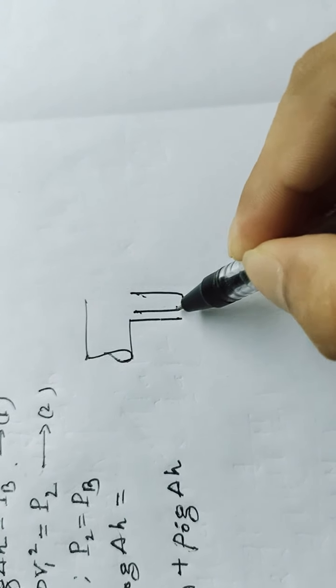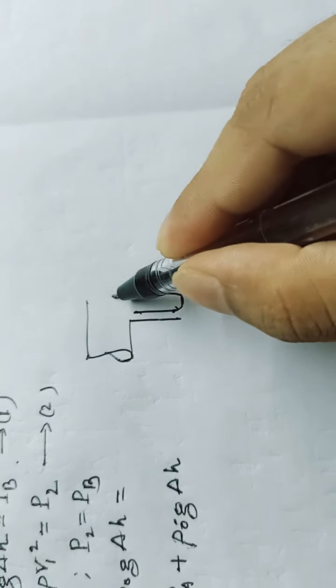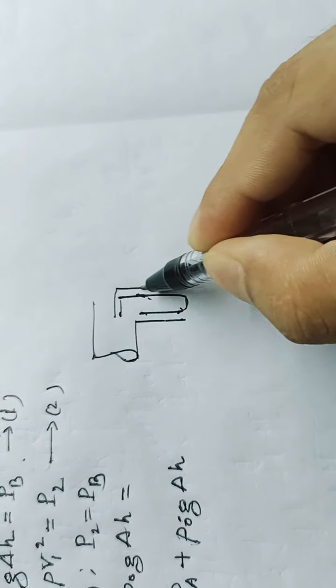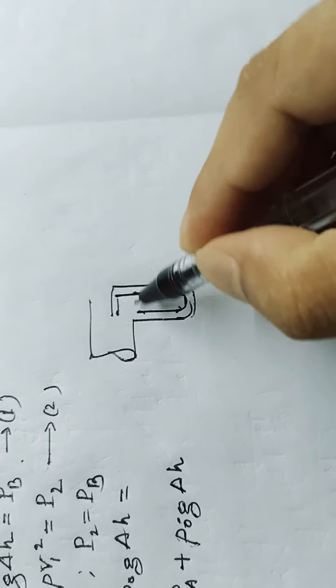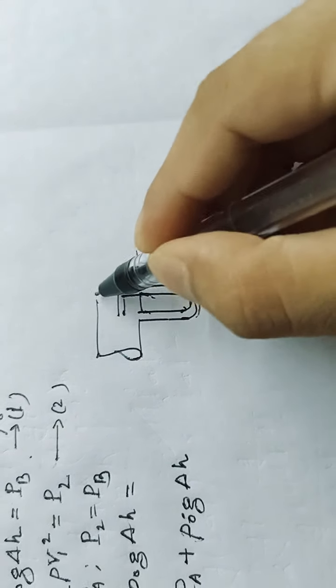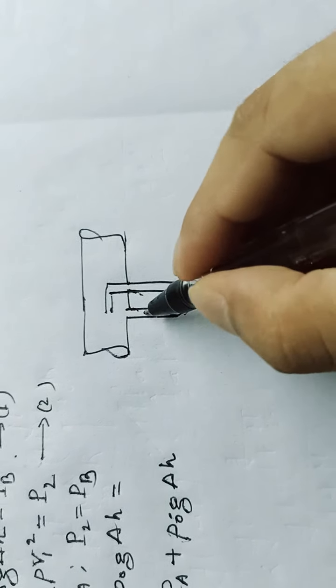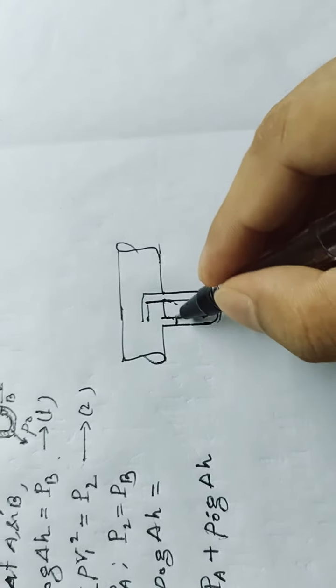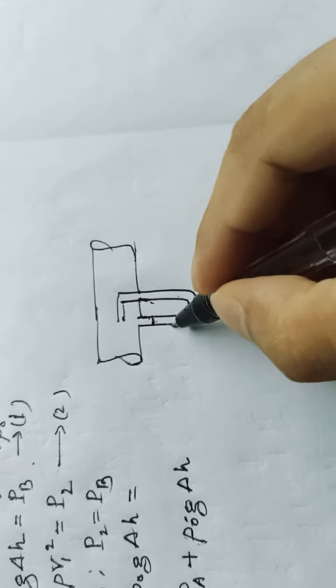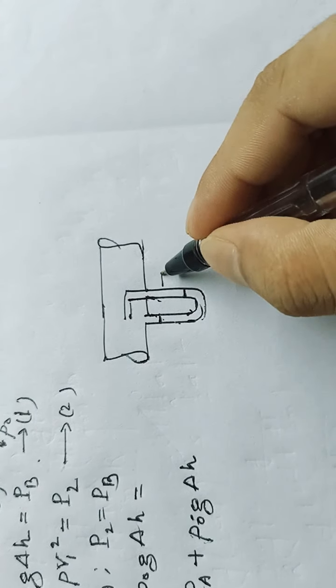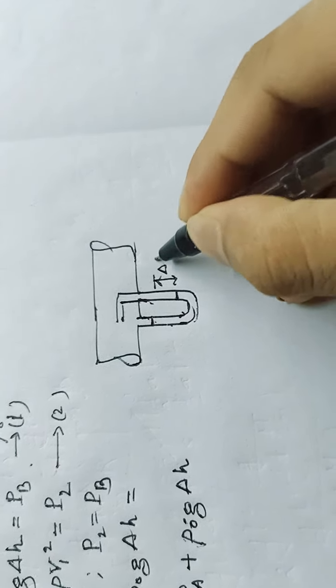This is a segment of our pipe, and this is the liquid height at this limb, and this is the liquid height at this limb, and the height difference between the two is del H.